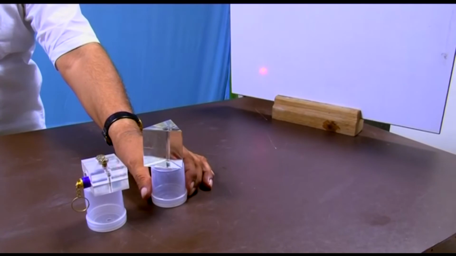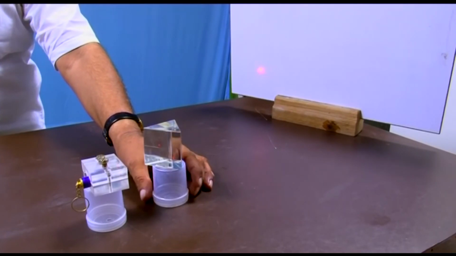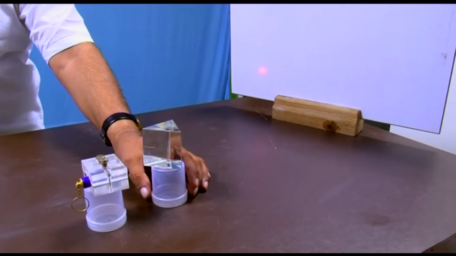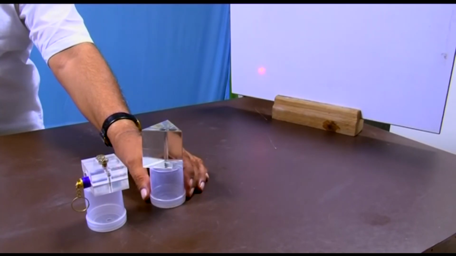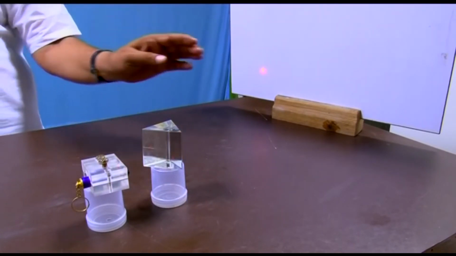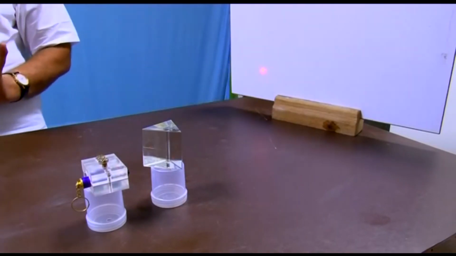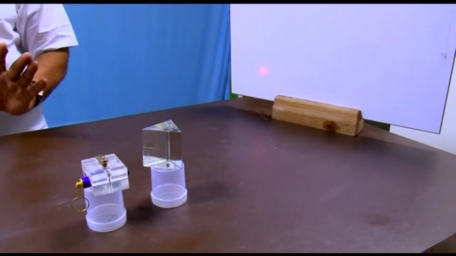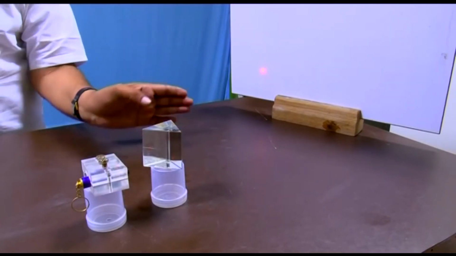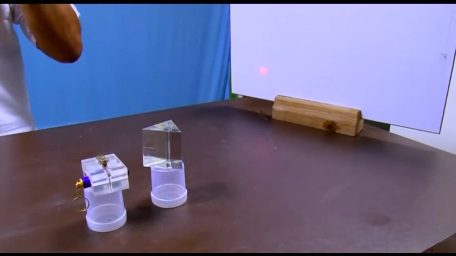It's going towards the straight path, and that's it. Once again it goes away. So I cannot bring it any closer to the straight path. This is the minimum deviation which will always be there. I can increase the deviation by rotating this prism, but I cannot decrease the deviation.